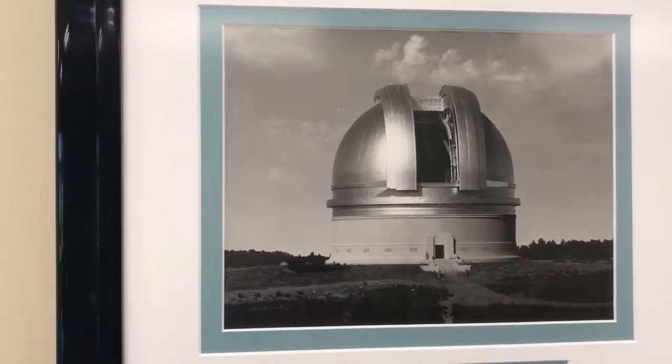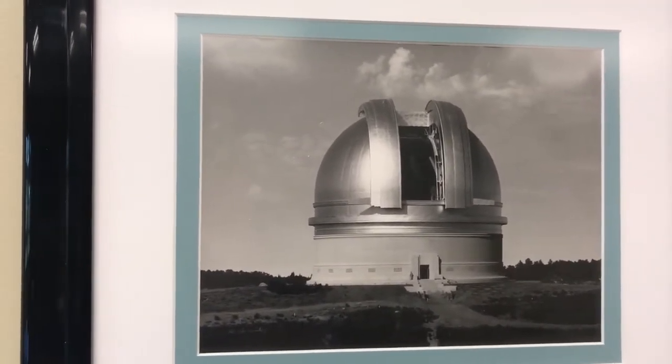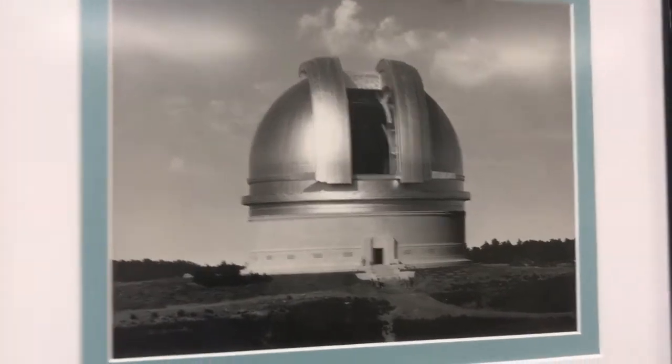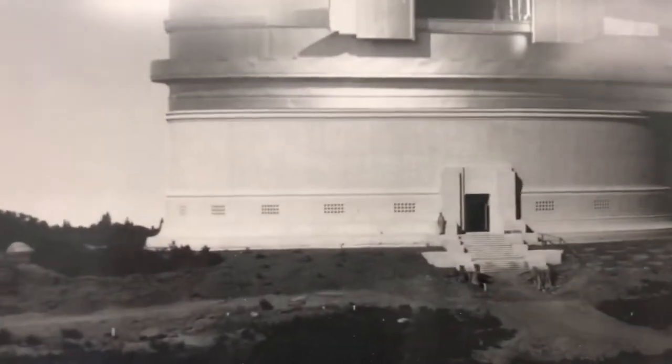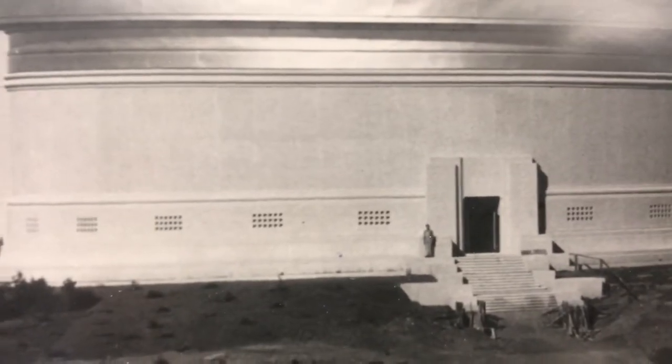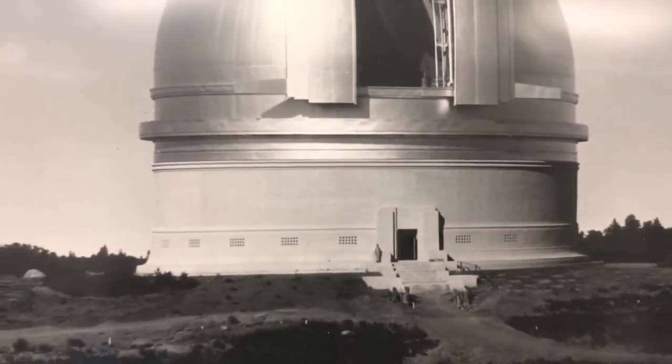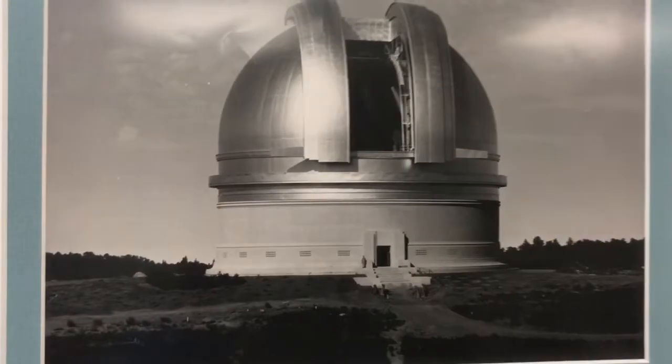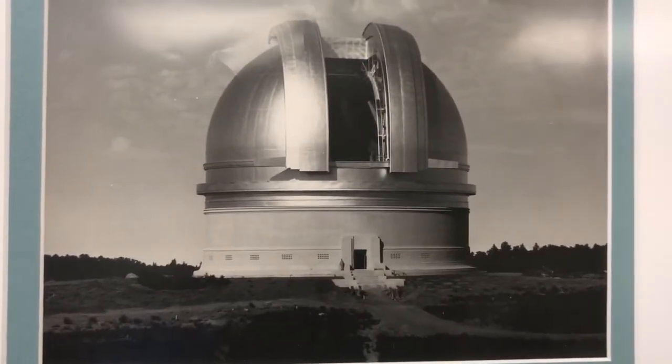This is the Palomar Observatory near San Diego, California. And one thing that's very interesting to see is, for reference, the size of the man standing by the door and the entranceway steps compared to the dome and the building required to support the telescope.